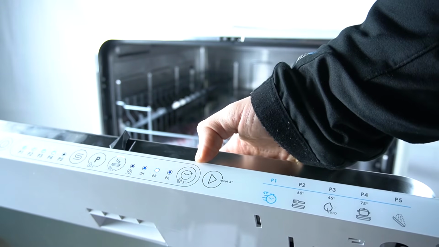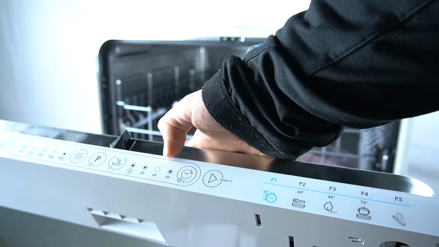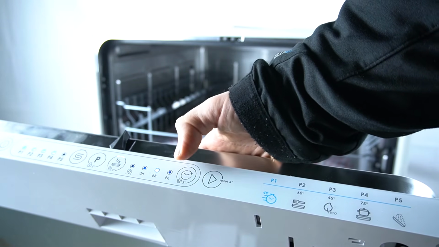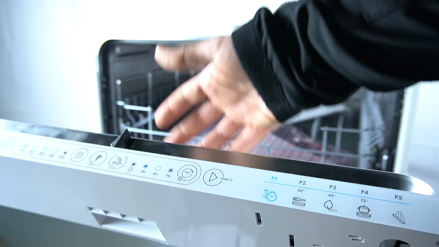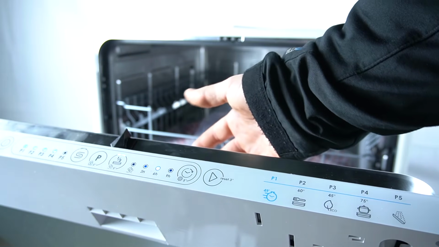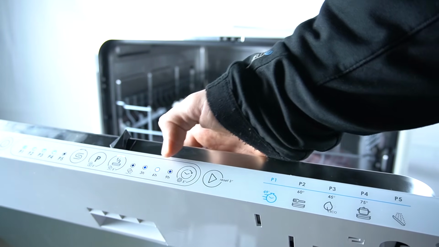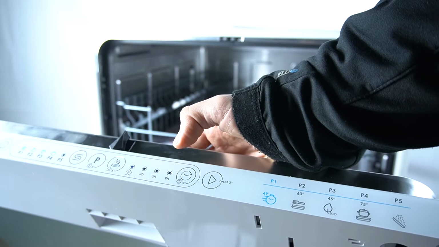The last function that you can manage is the memory function. You can set it with the delete start button, and if the LED lights up, that means the memory function is activated and it will automatically choose the last used cycle. If you want to switch it off, just turn off the indicator here with the same button, and that's it.